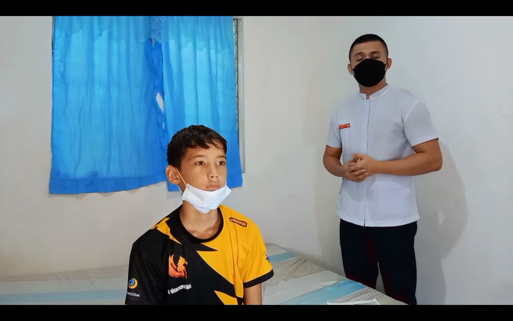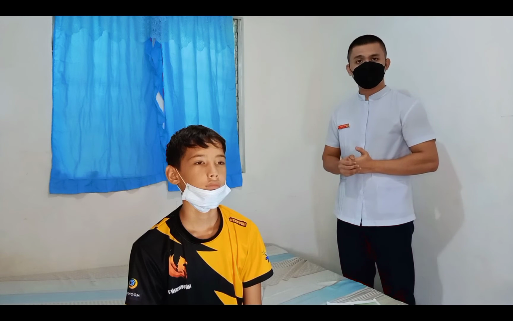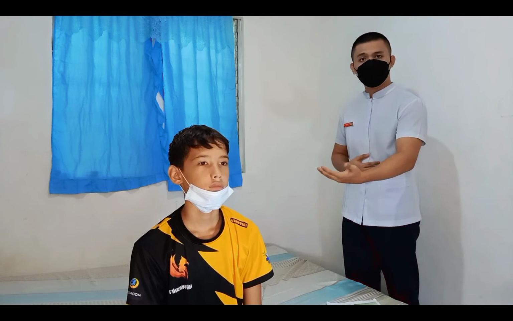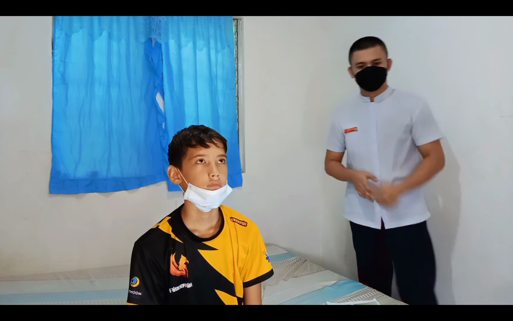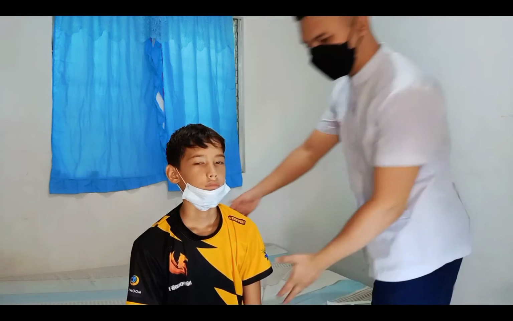Position the patient in prescribed postural drainage position, and the spine should be straight so that it can promote rib cage expansion.